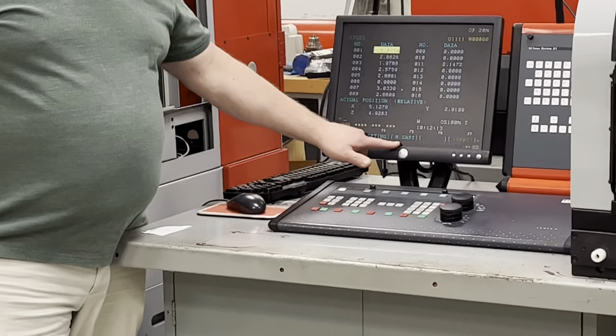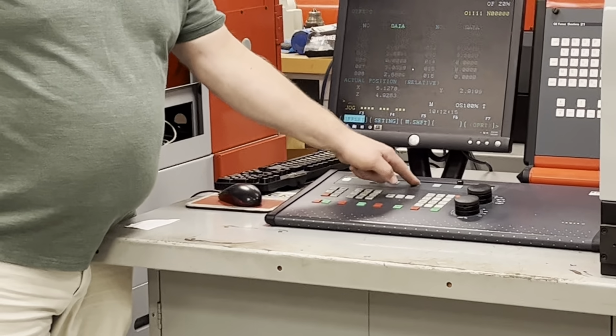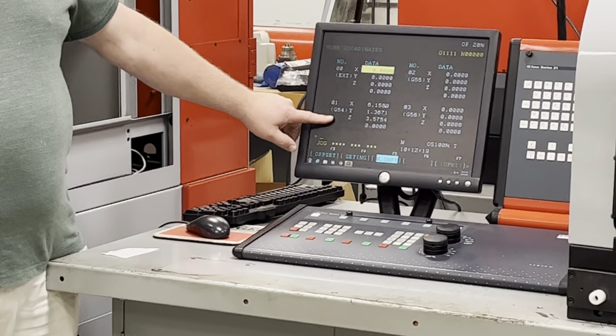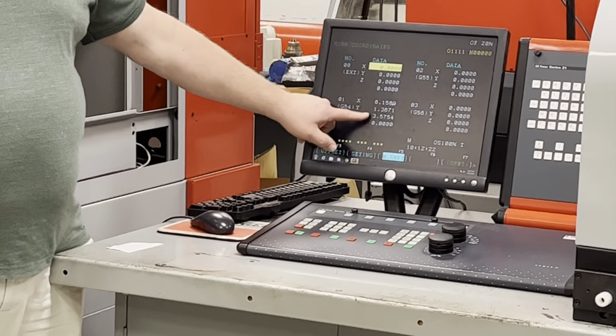Now, I want to go to my work shift offset. So here is my work shift soft key. I'm going to press that. Notice here's my G54 location. I've got to go down and clear all those out.